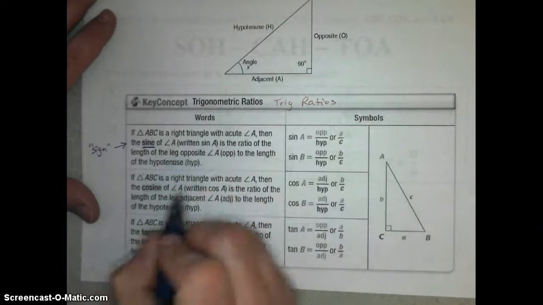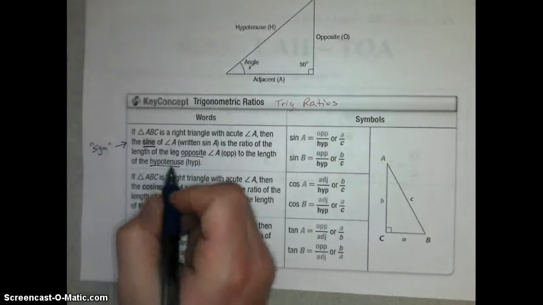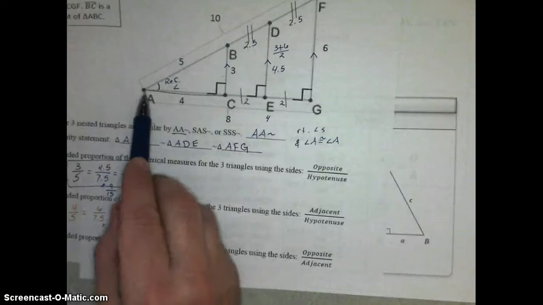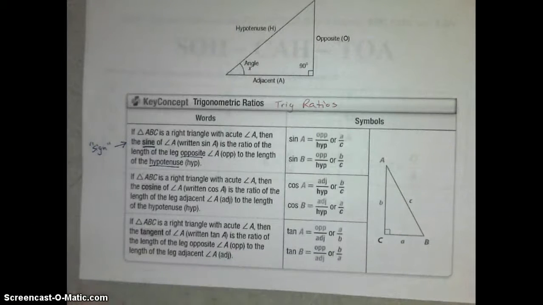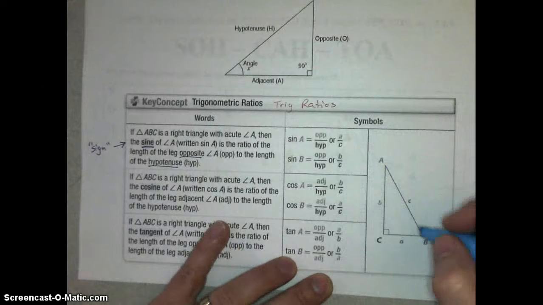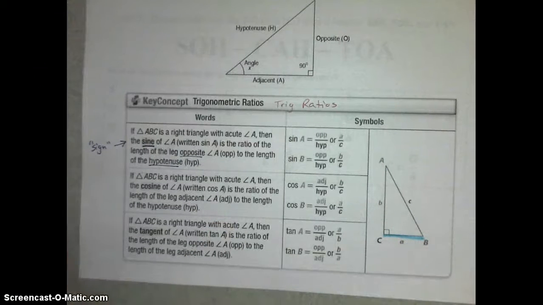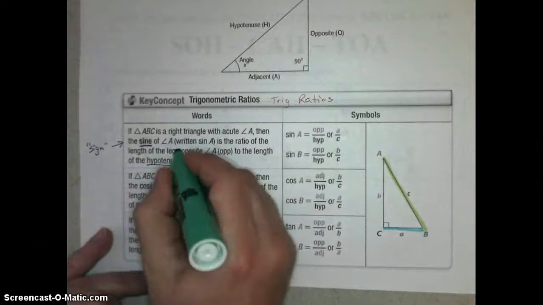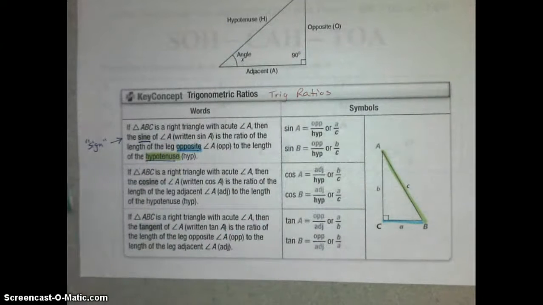Sine A is the ratio of the length of the leg that is opposite over the hypotenuse. So like we just talked about when we found opposite over hypotenuse, these ratios are all representing the sine of angle A, the sine ratio for angle A. And so in triangle ABC, the opposite leg over the hypotenuse would give us our sine of angle A.